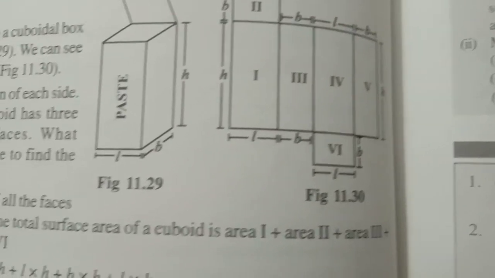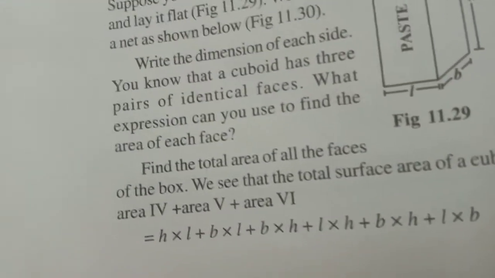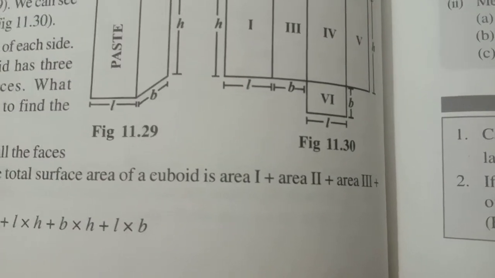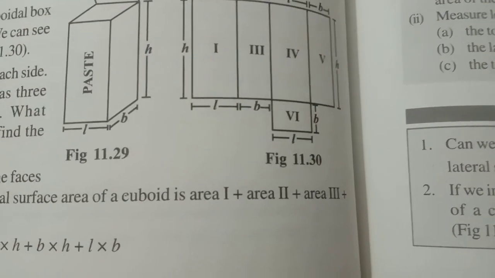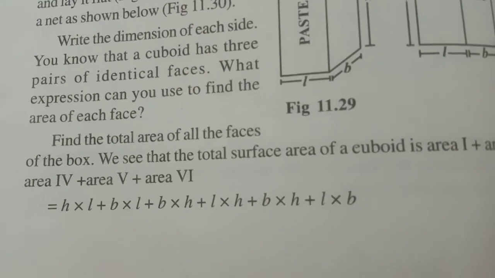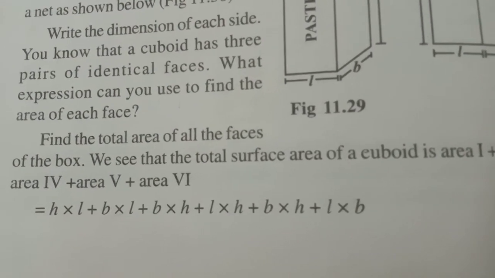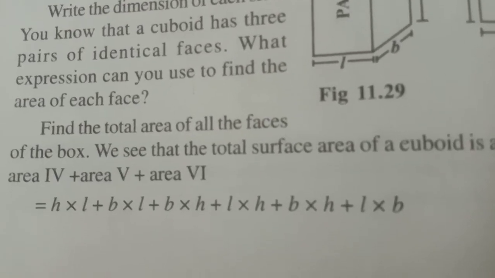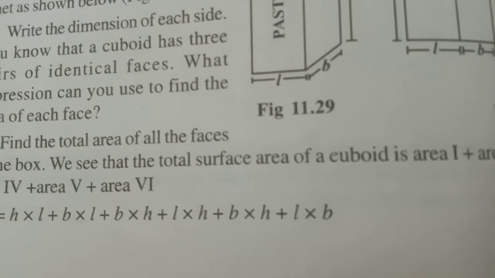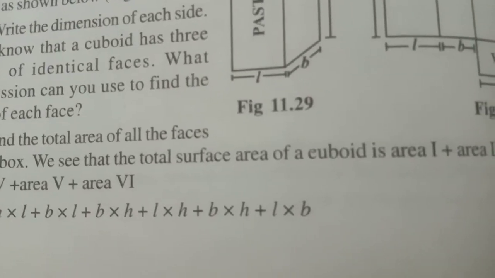So the total surface area of a cuboid is the sum of the areas of all the 6 faces, that is area of 1 plus area of 2 plus area of 3 plus area of 4 plus area of 5 and area of 6. That is H into L plus B into L plus B into H plus L into H plus B into H plus L into B.